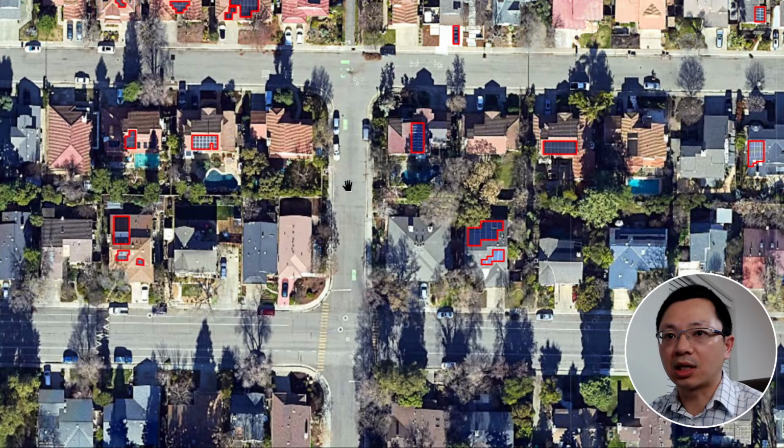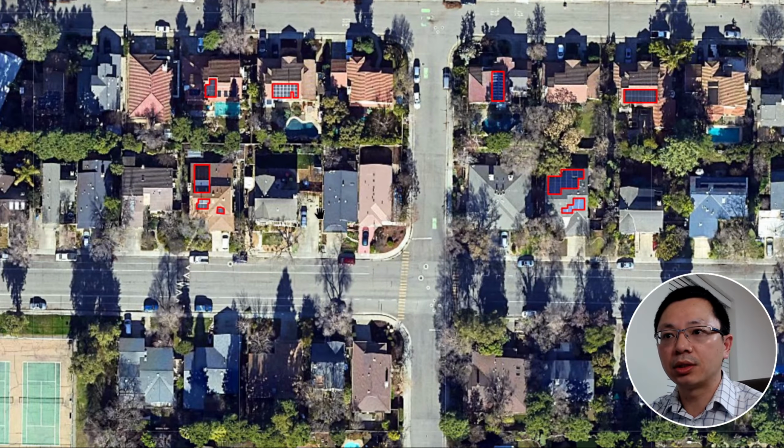And all you need is just a couple lines of code using the GeoAI package. You can detect solar panels for any location around the globe. Super powerful. So let's dive into it.